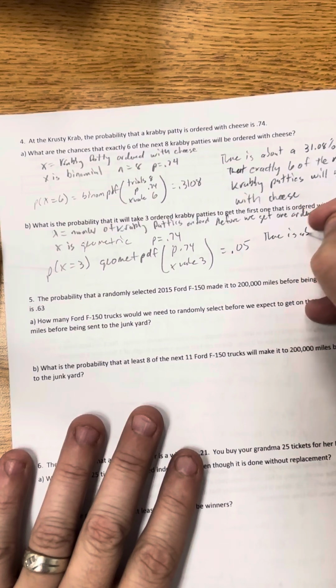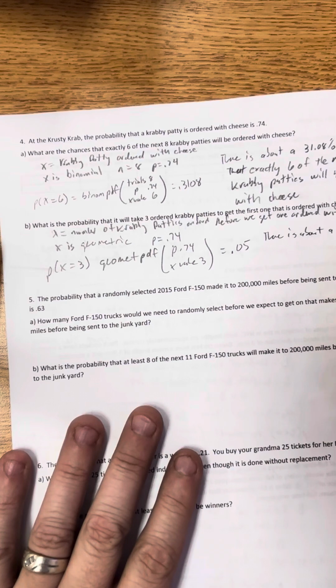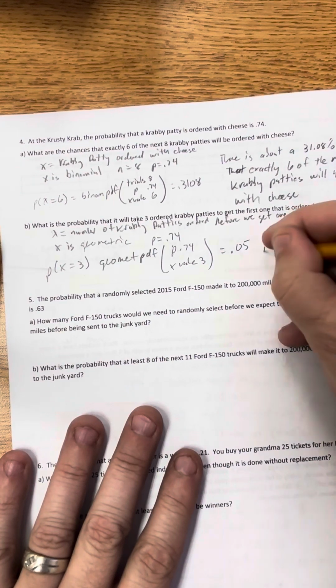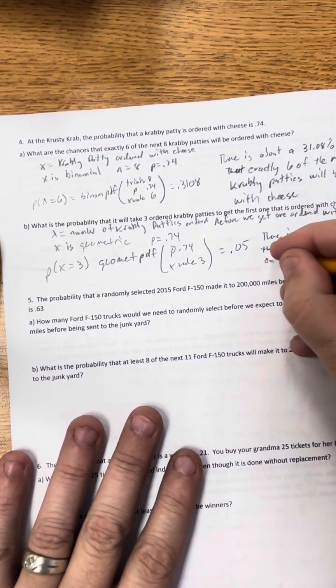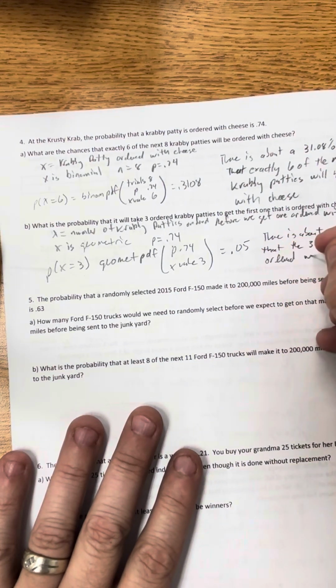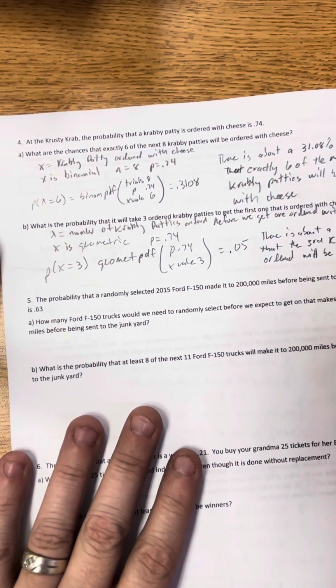There is about a 5% chance that the third Krabby Patty ordered will be the first with cheese.